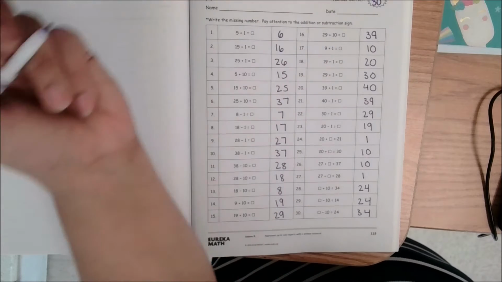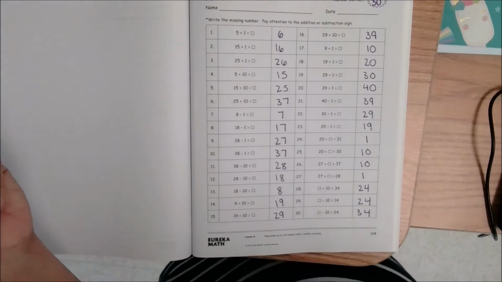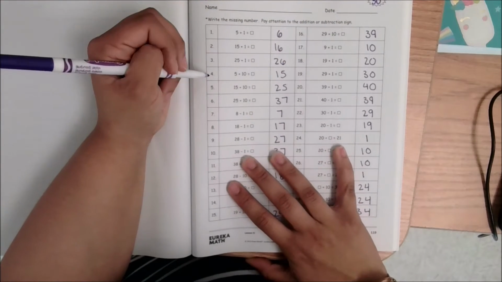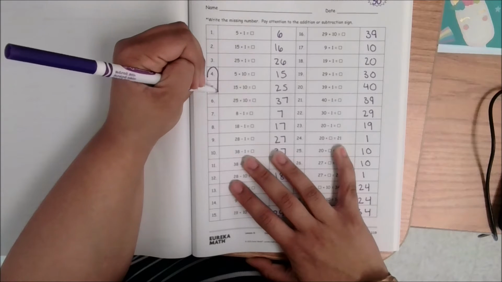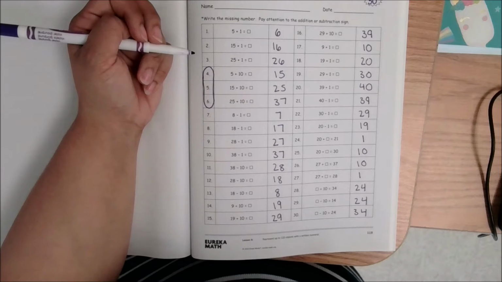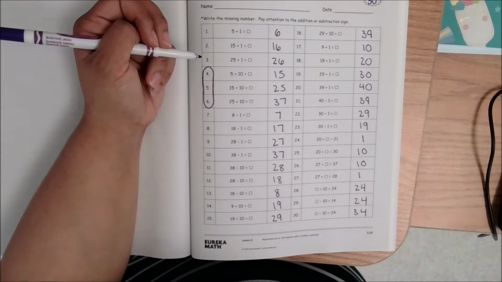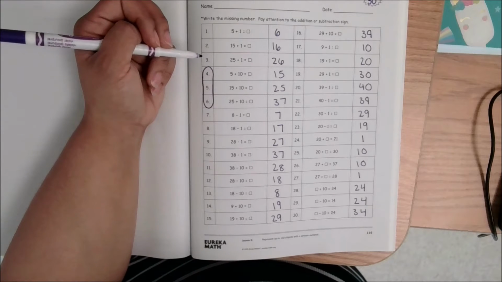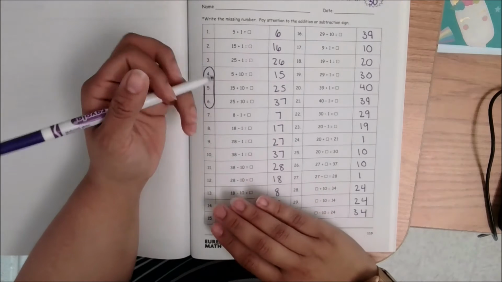And that means I put 30 in the starburst. And then we look at 4, 5, and 6. What's happening in 4, 5, and 6? Am I going up by 1s or up by 10s? Going up by 10s. Excellent.